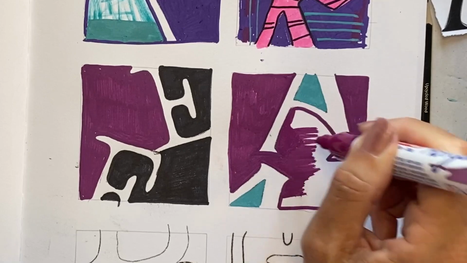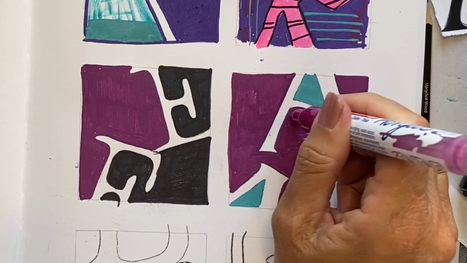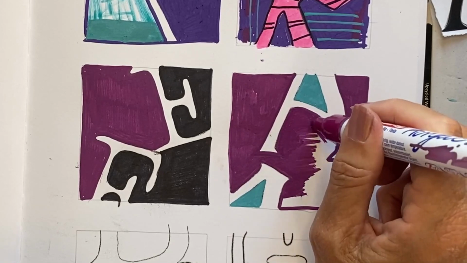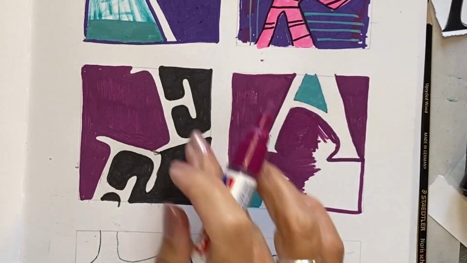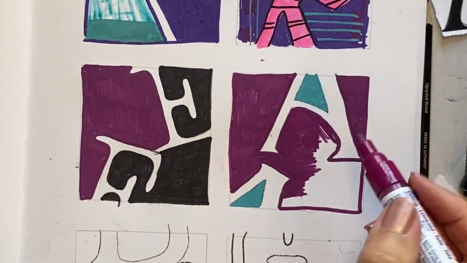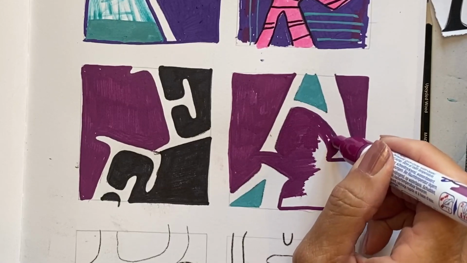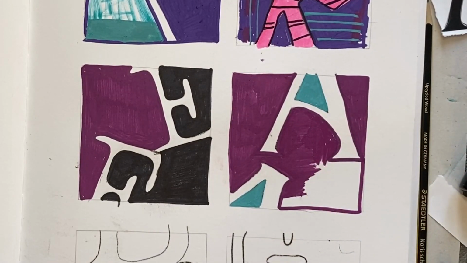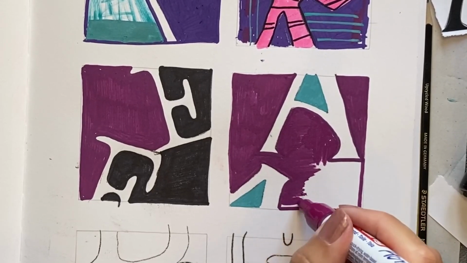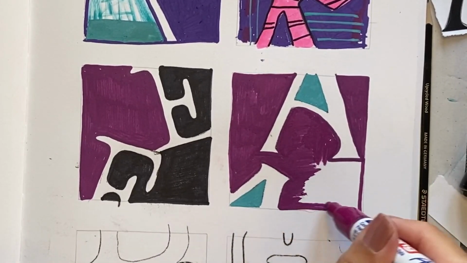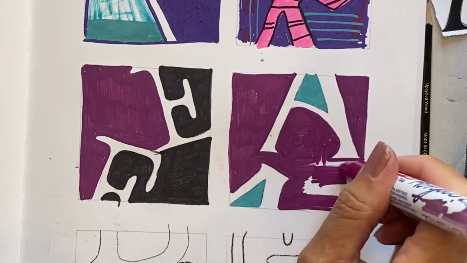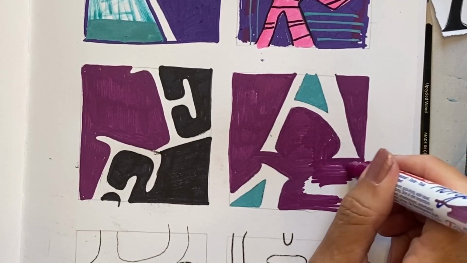There we go. I like this colour combination. I think it's working well. I quite like it just plain, but I might also try different marks on it. And I think I will do a watercolour one on one of those as well, just so I can see the different effects, trying them out.